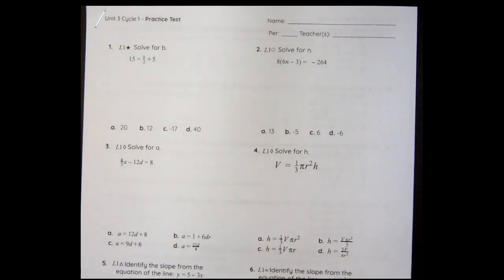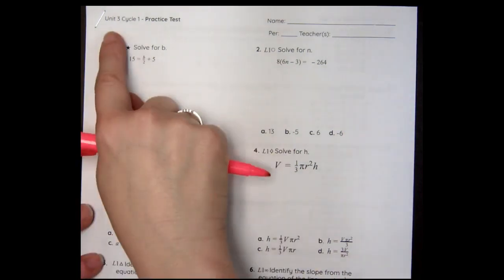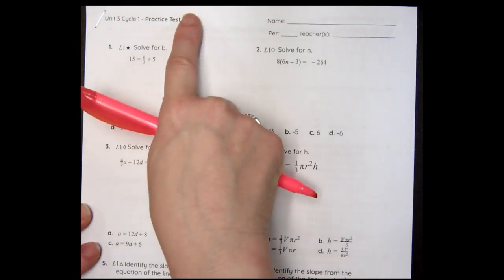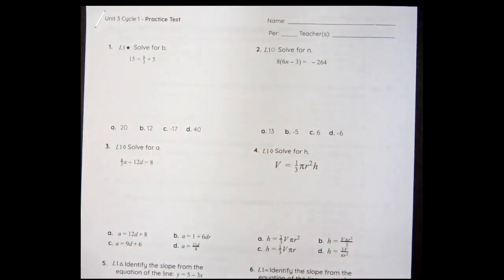If you did not realize, there are actually two practice tests. There's two versions. So my version looks exactly like this. If yours has a star on it right here, you need to go open the other video because there are two different versions of this practice test. We want to make sure that you get the instruction from the correct one.